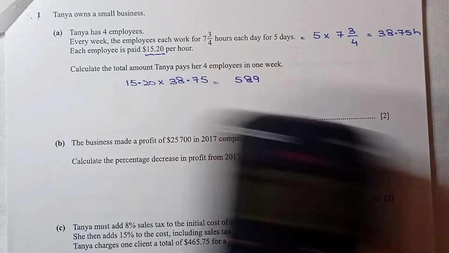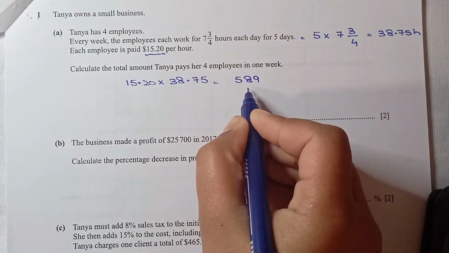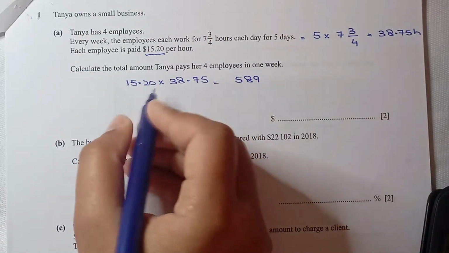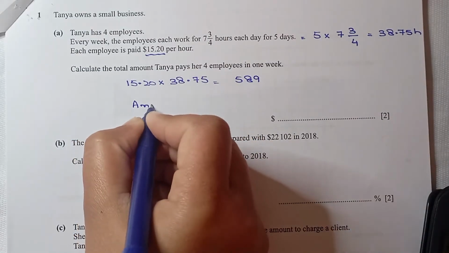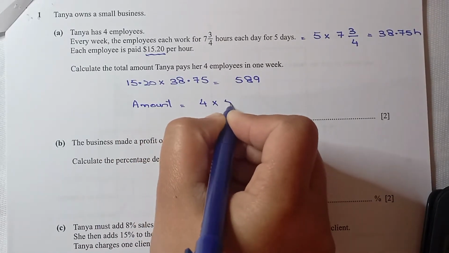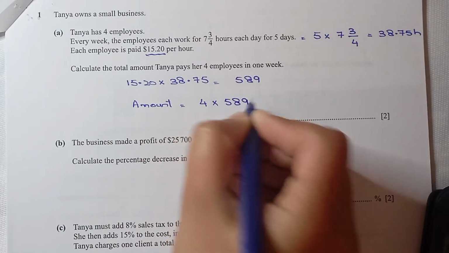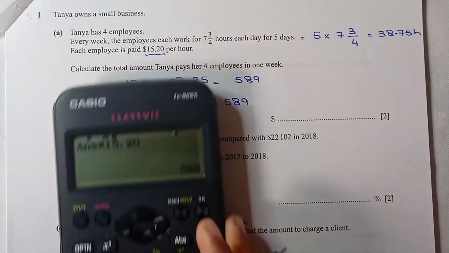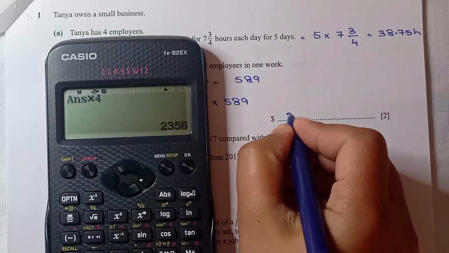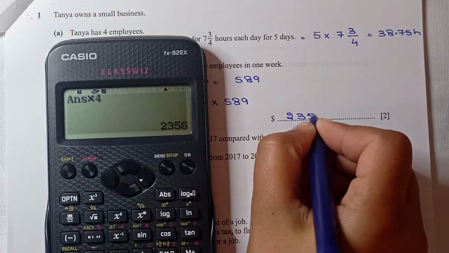This is the amount for one employee, and she pays her 4 employees in a week, so the total amount would be 4 times 589. So let's see how much she pays her 4 employees in 1 week. Times by 4, this would be $2,356.